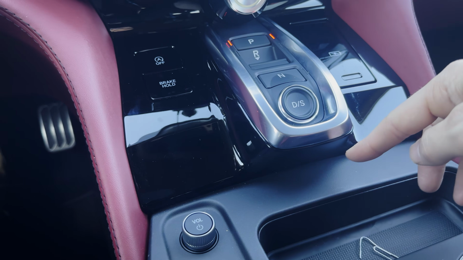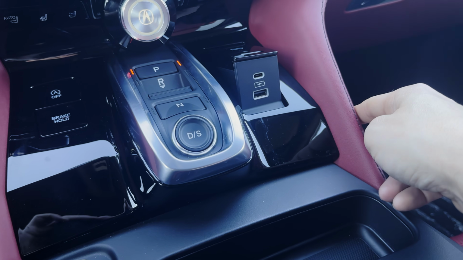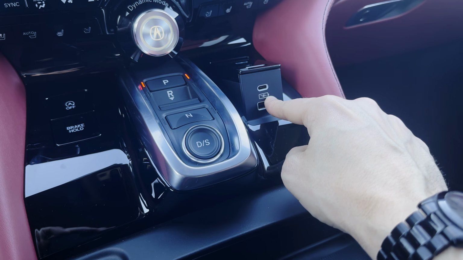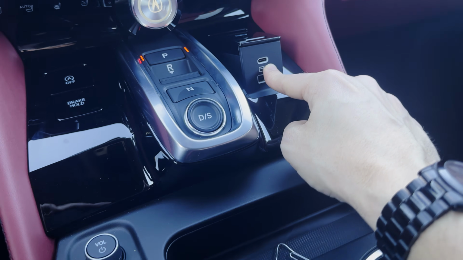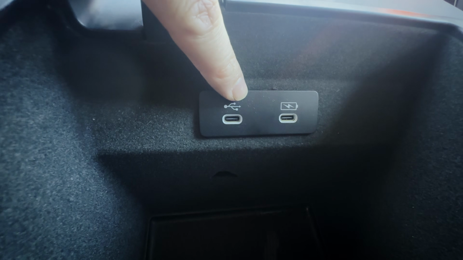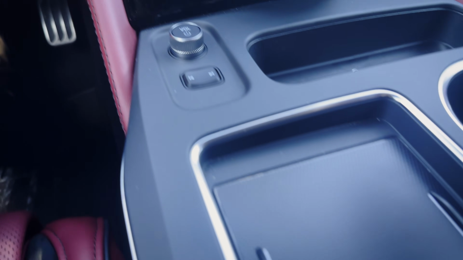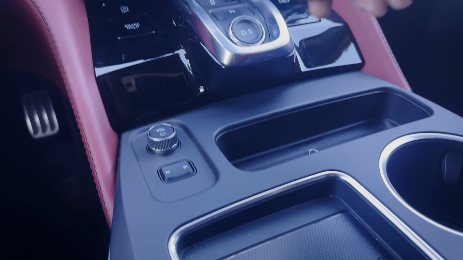You've got your shifter down the middle. There are some USB power points here that are strictly for charging. So there's charge ports versus data ports. Charge ports are here, data ports are in the armrest. You've got your volume rocker here, change between songs and stations, along with a wireless charge pad.